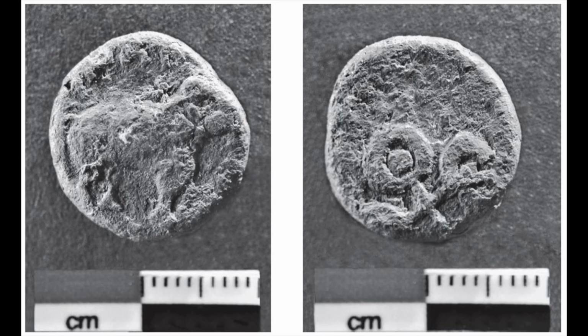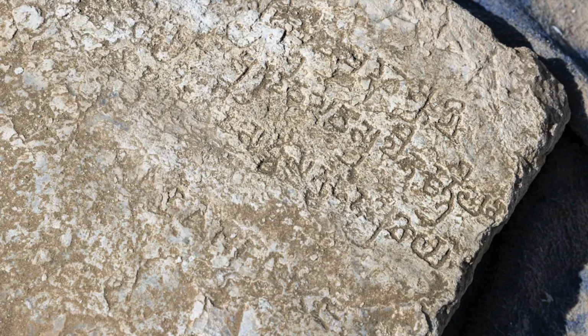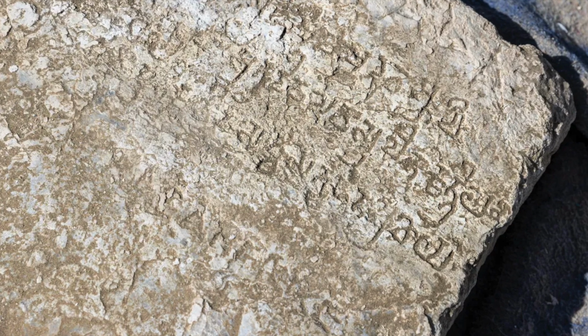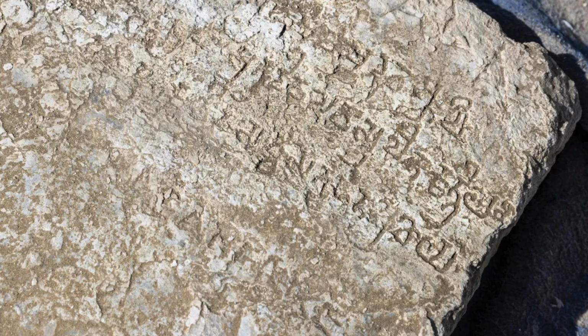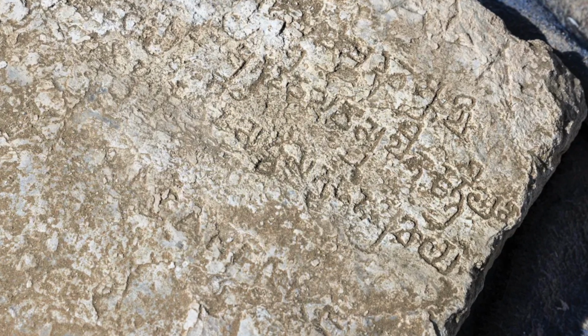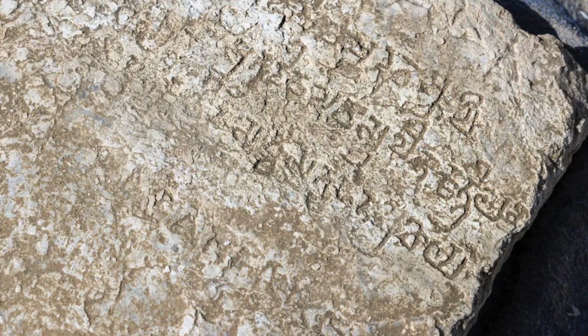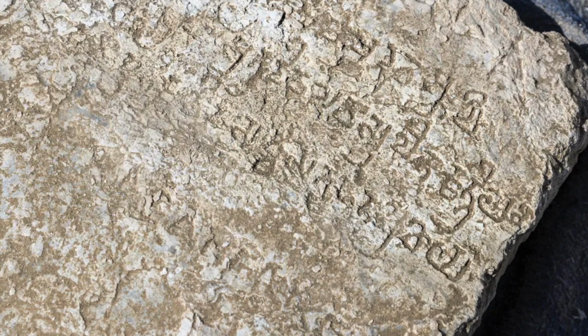Also found in Berenike were 2 coins minted in India in the 2nd century CE, as well as a 3rd century inscription written in Sanskrit dating to the reign of the emperor Marcus Julius Philippus, known as Philip the Arab. In short, there were direct links between India and Egypt in the Age of Antiquity.